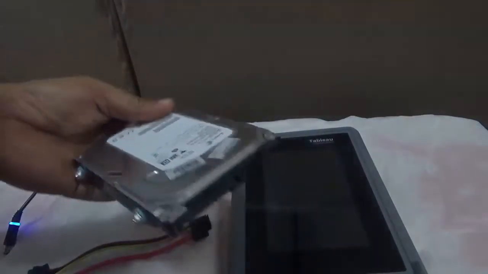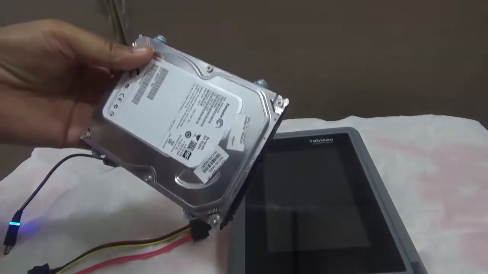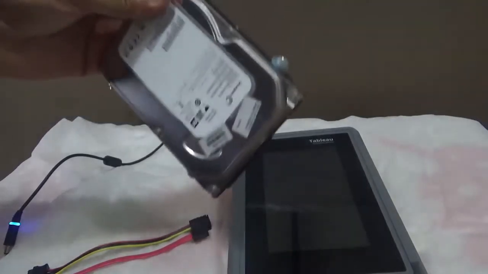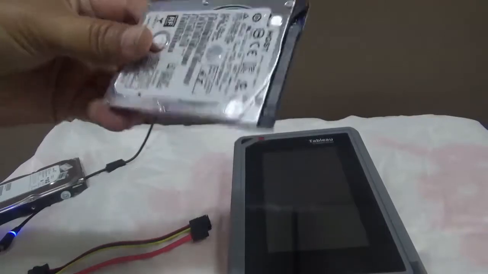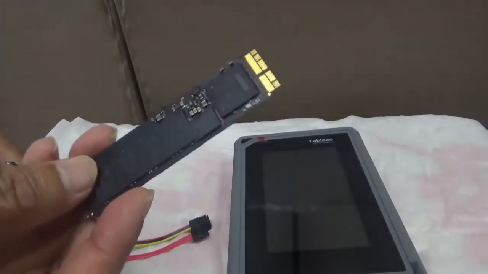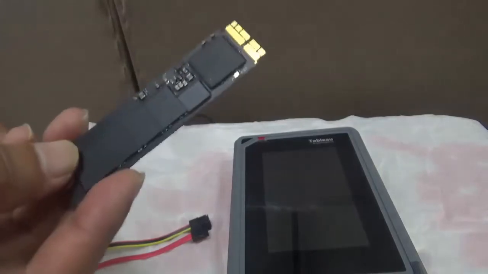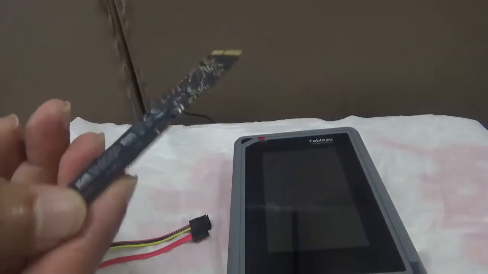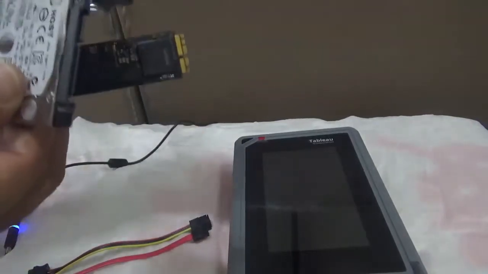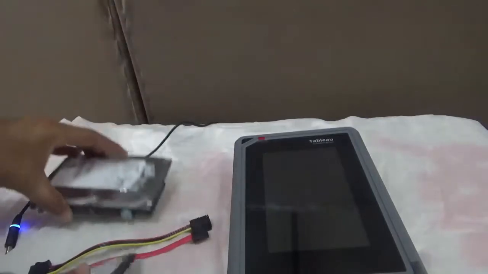If this one, for example, is an external drive that we acquired from a suspect's computer, or this is a desktop computer drive, and this is a laptop hard drive, and this is an Apple hard drive, the very thin laptop model. So for all of these external drives, the system is able to extract information out of them.